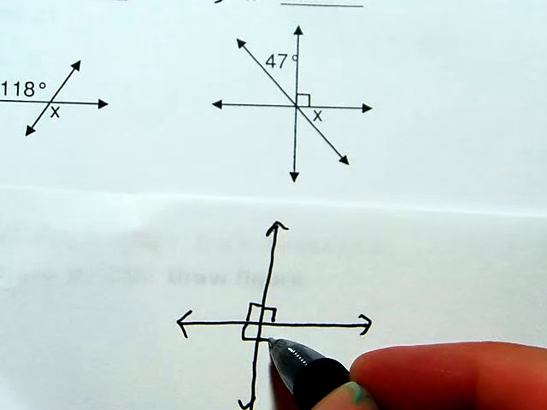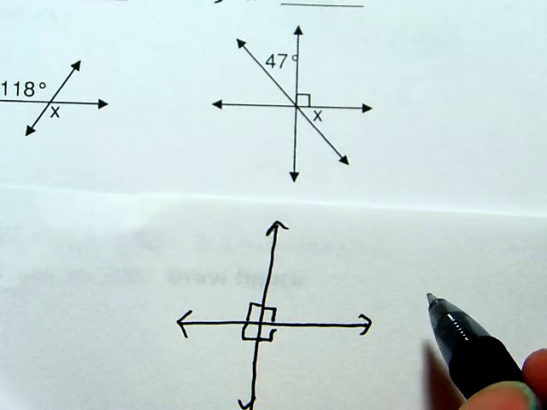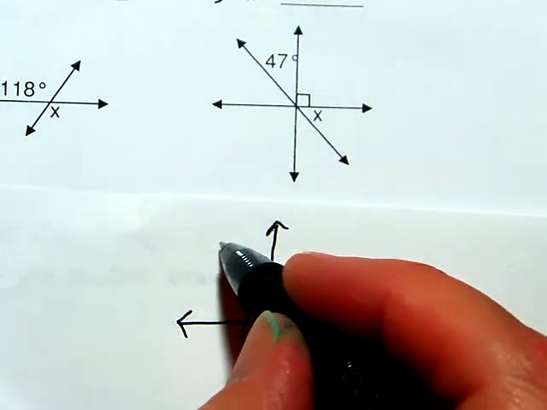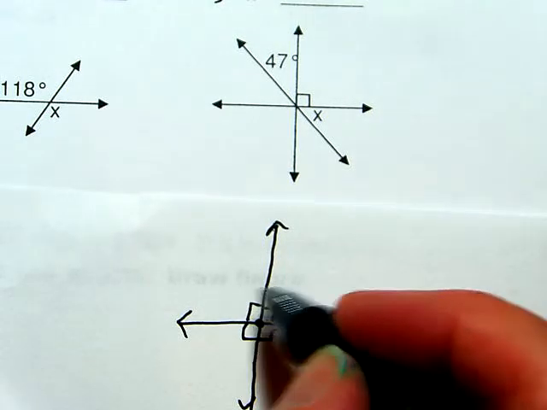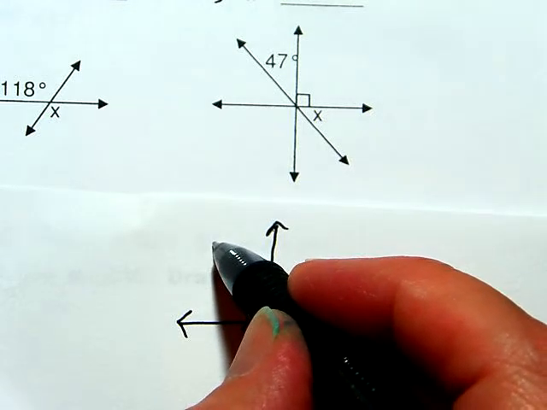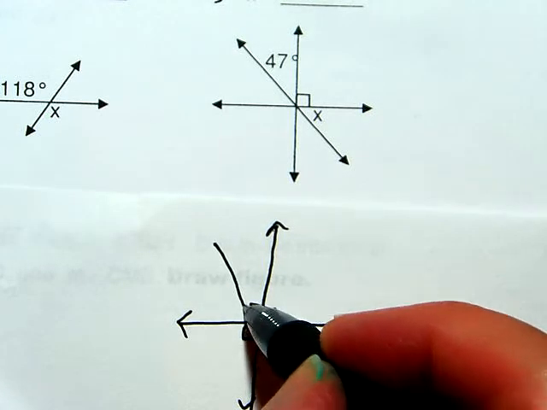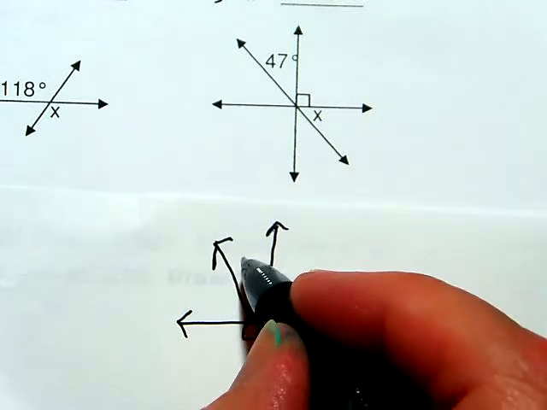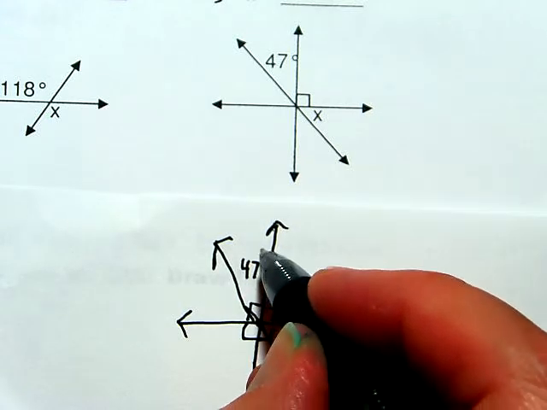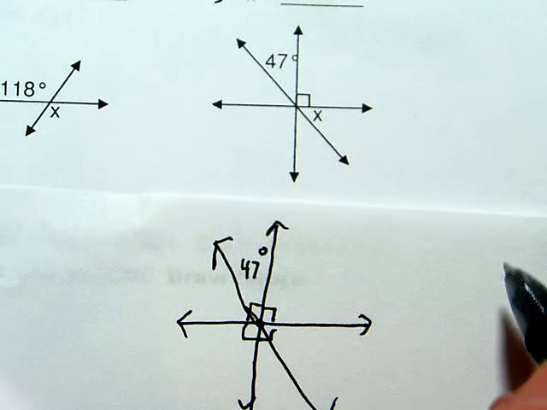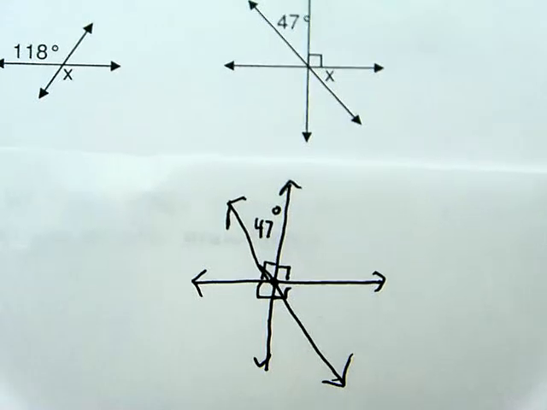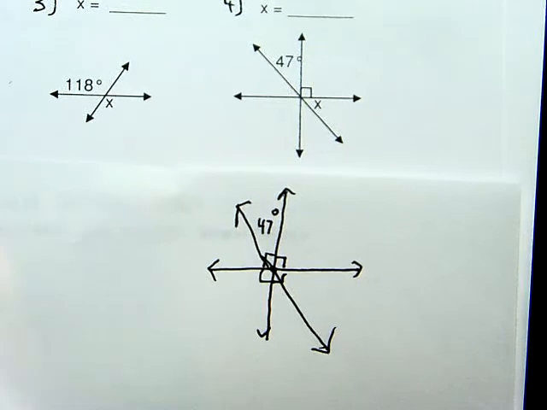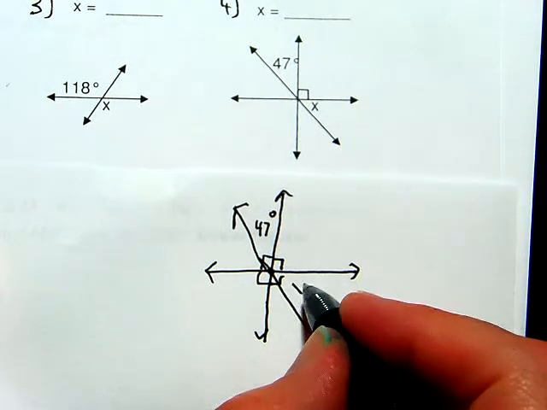So we can kind of just notate that in for us. And then we've got another line that's intersecting at the same point that these 2 lines intersected. And I'll try to draw it. Okay, good. And we know that this angle over here that's created from that additional intersection is 47 degrees, and we need to find this angle over here.